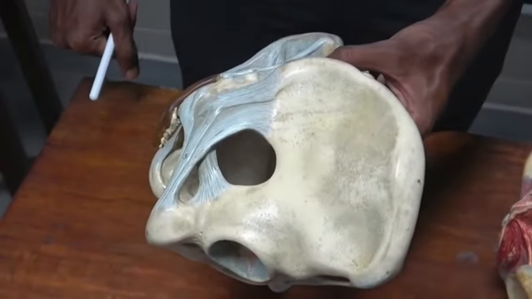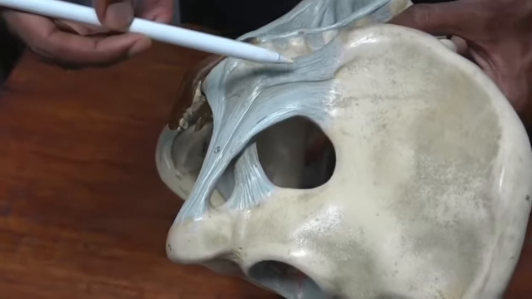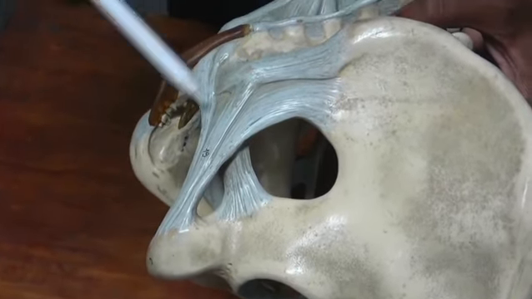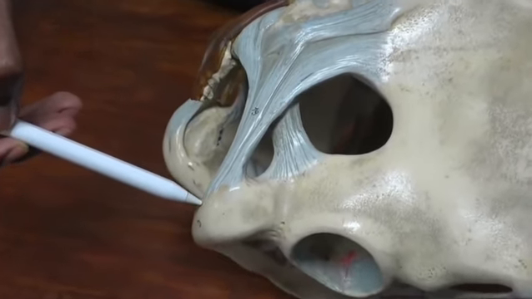The sacrospinous ligament and the sacrotuberous ligament, which are inserted from the sacrum onto the ischial spine and ischial tuberosity respectively, create two gateways, which are the greater and lesser sciatic foramina.